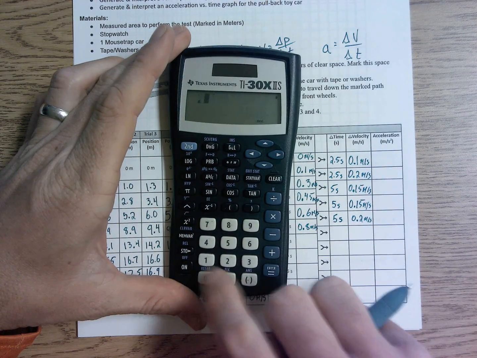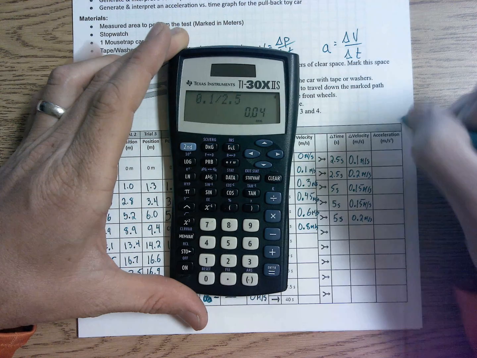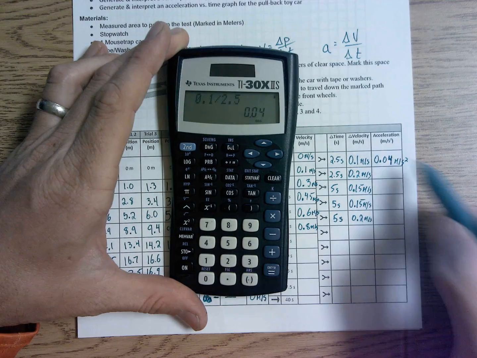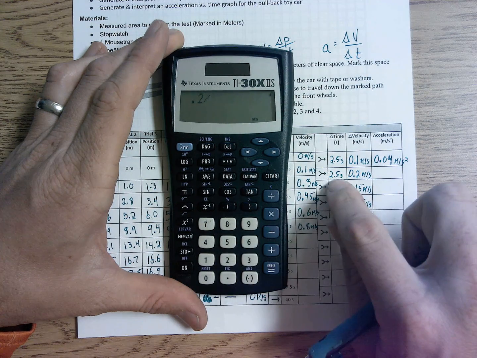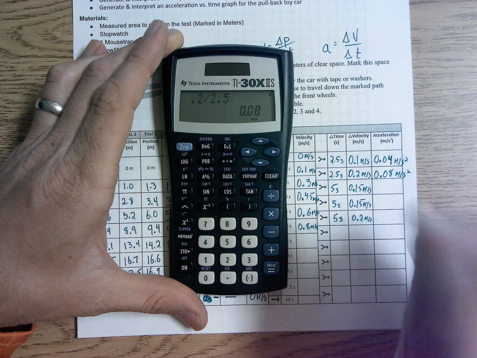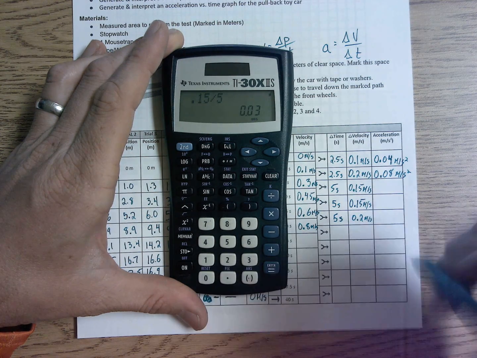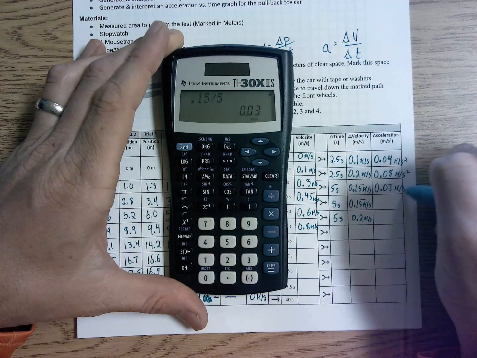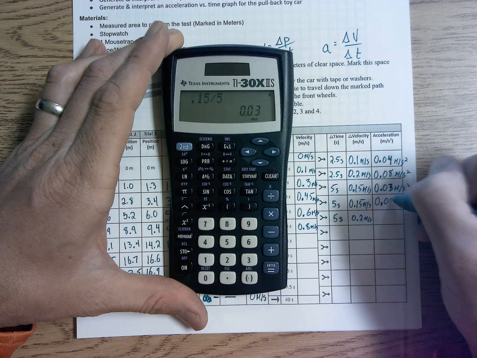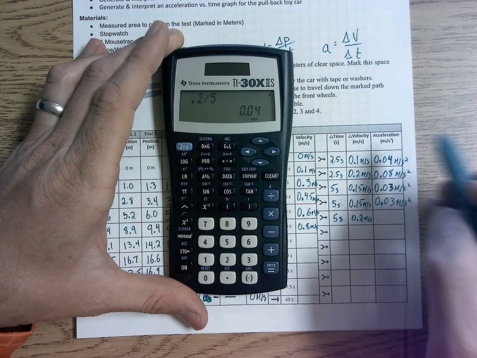Let's start off. 0.1, I'll put 0.1 so you can see I'm typing that number, divided by 2.5, which is our time, and we get 0.04 meters per second squared. Next one, 0.2 divided by 2.5, 0.08 meters per second squared. 0.15 divided by 5, 0.03. I think this one's going to be safe to say it's the same. And then we have 0.2 divided by 5. Last one is 0.04.